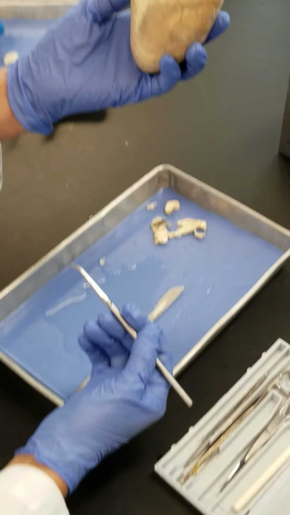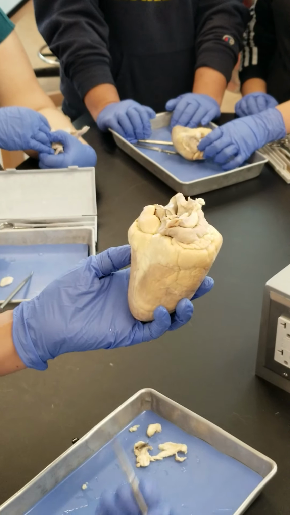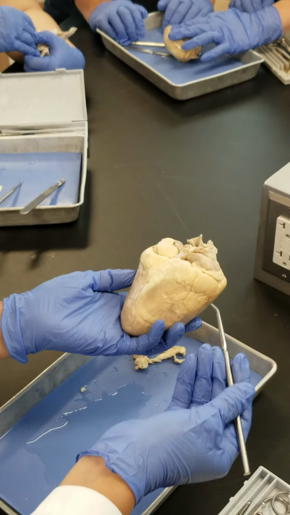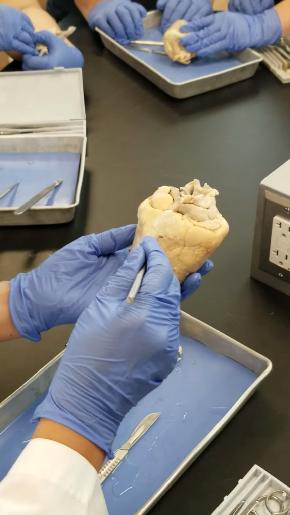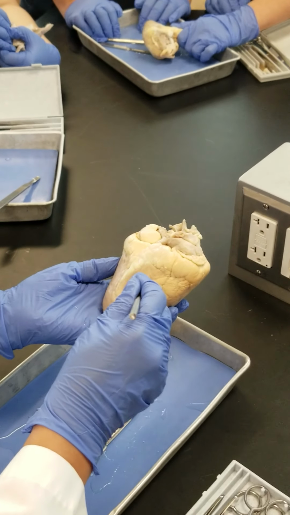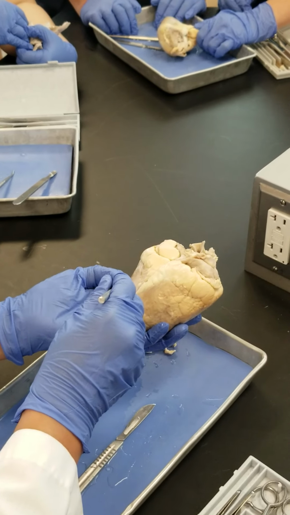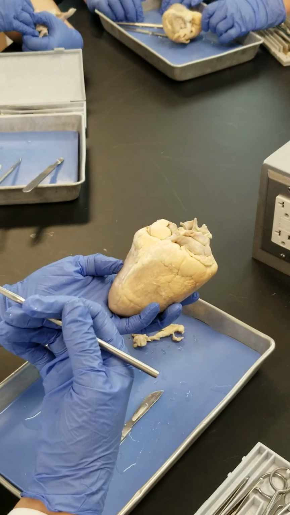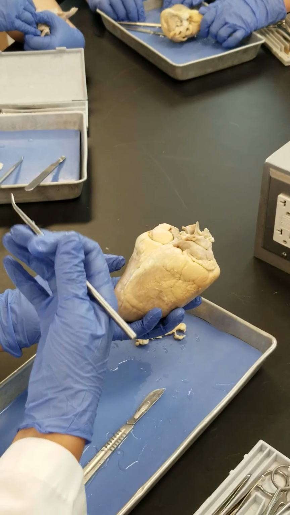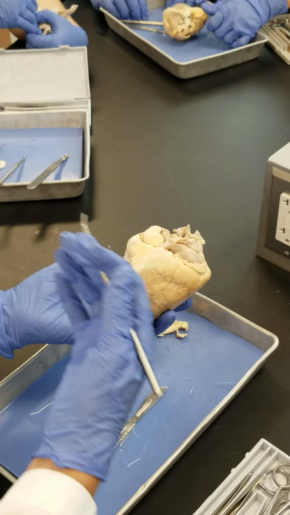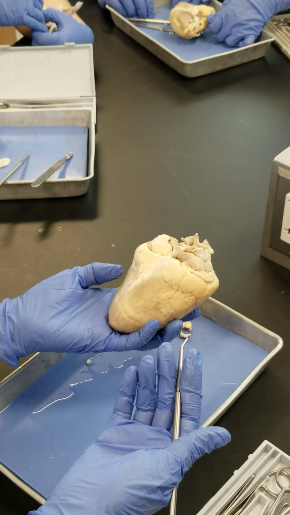You're looking at the back of somebody, right? So the sheep is like somebody too, right? So this is the right ventricle, this is the left ventricle. If you keep this in mind and recognize the anterior and posterior, right and left, you won't be lost, right?